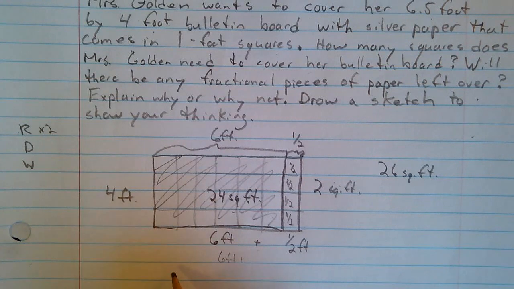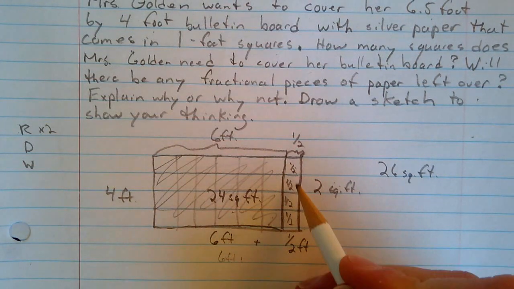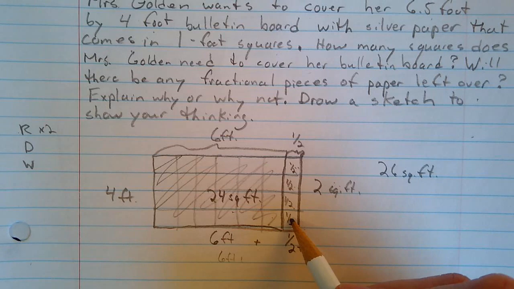All right. So another way to look at it, this is the answer, right? Because we just added up those 2 halves and we get 1, add up the other 2 halves, we get another 1.